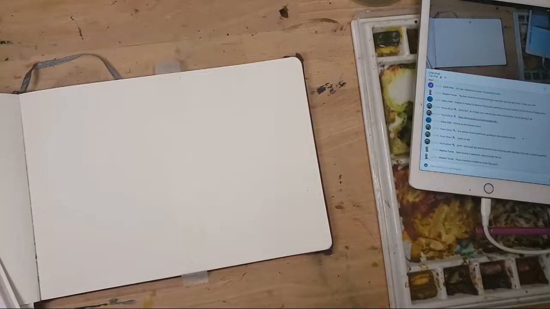Something maple flavored. Yeah, so about maple flavored.